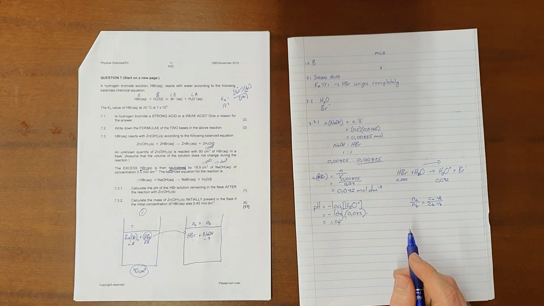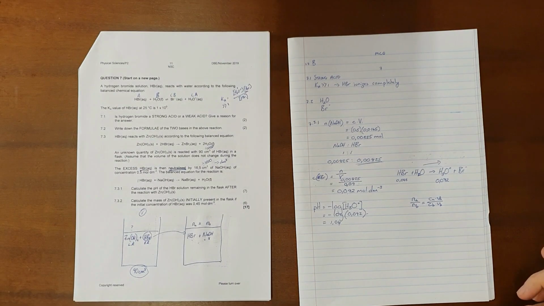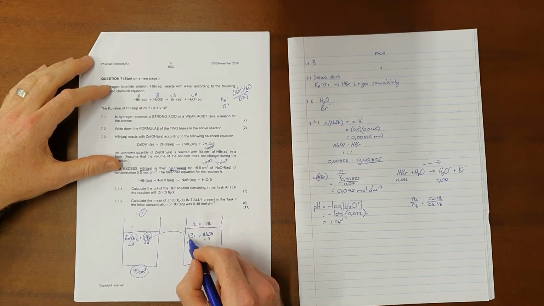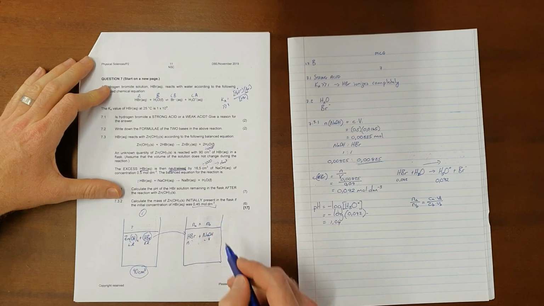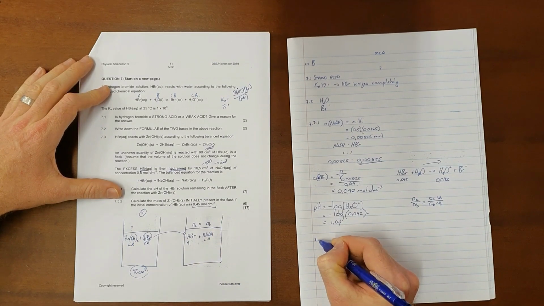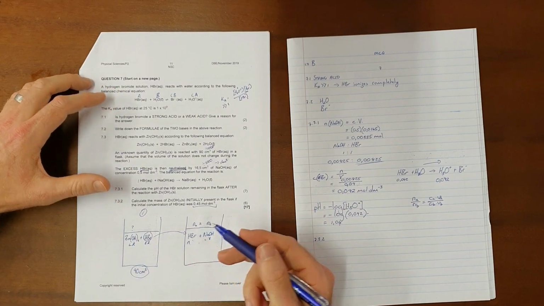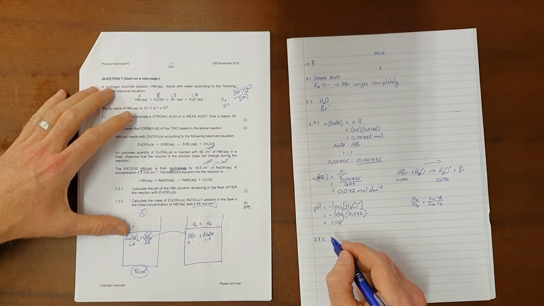Question 7.3.2. Calculate the mass of zinc hydroxide initially present in the flask if the initial concentration of hydrogen bromide was 0.45 moles per cubic decimeter. Now, we already know how many moles of hydrogen bromide were present after this reaction. And with the initial concentration of hydrogen bromide, we can calculate how many moles were present at the start of this reaction, and then by subtracting those two, we can find the amount that must have reacted with zinc hydroxide.